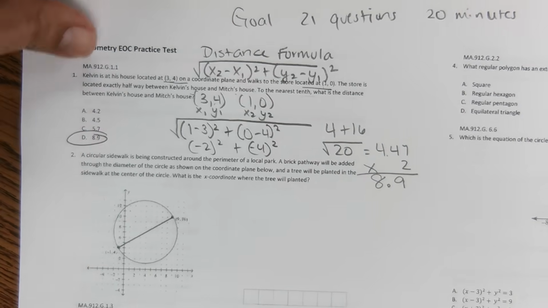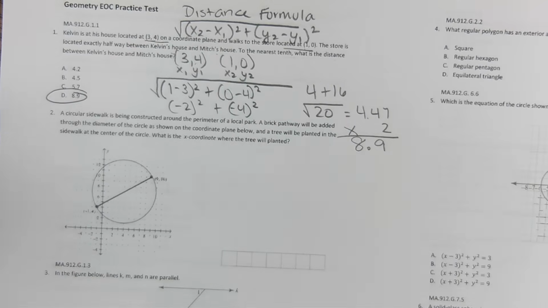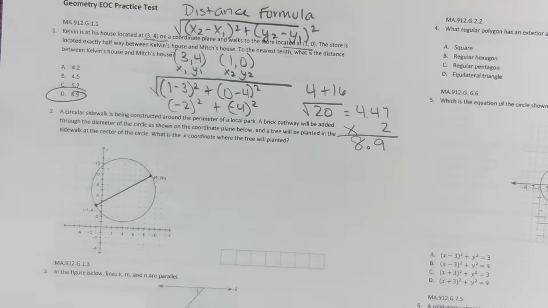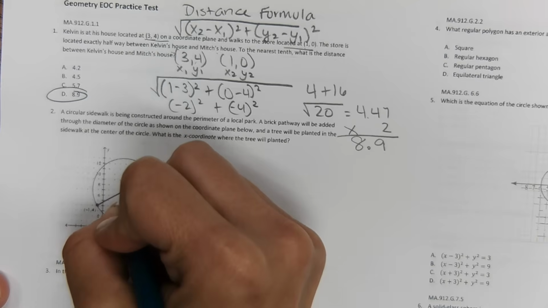Okay, next one. A circular sidewalk is being constructed around the perimeter of a local park. A brick pathway will be added through the diameter of the circle as shown, and a tree will be planted in the center of the circle. What is the x-coordinate where the tree will be planted? So the center of the circle, right here it looks like.